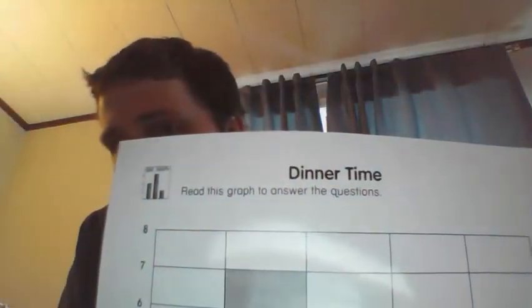All right. So the first thing we're going to get started with is looking at this graph. So hopefully you can see this graph fairly well. At the very top, what does it say? What's the title of the graph? Dinner time. Good job.